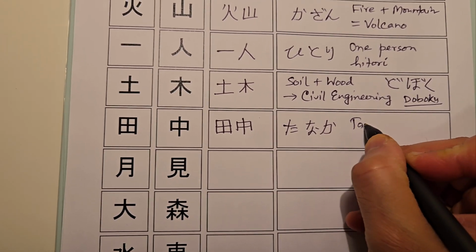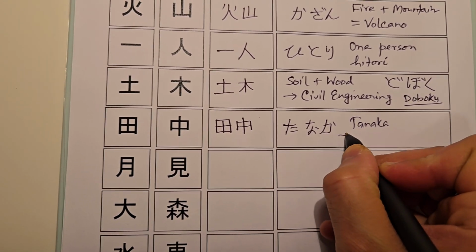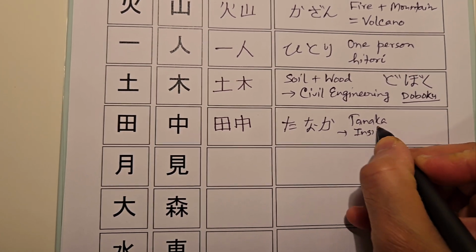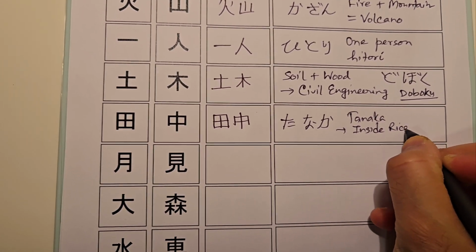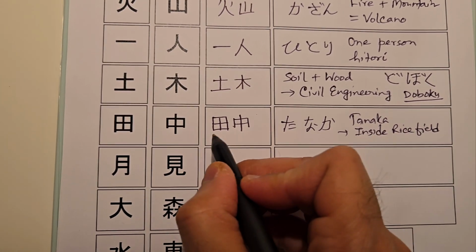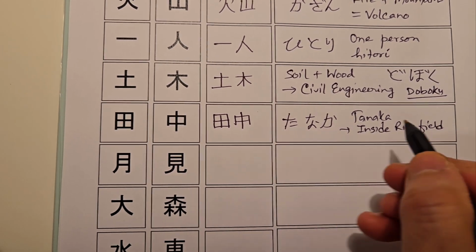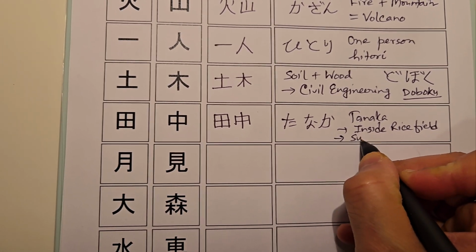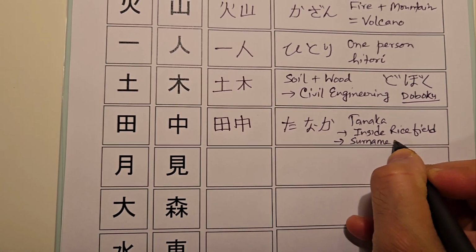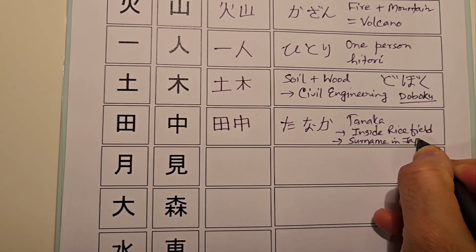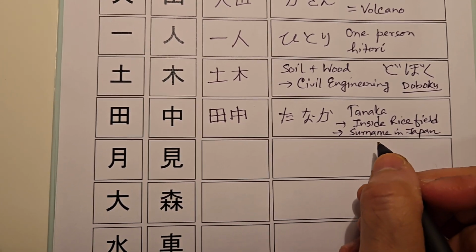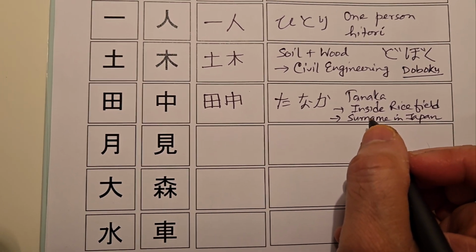Tanaka. The literal meaning is inside rice field, since this is rice field and this is inside, and this is also a popular surname in Japan. Tanaka-san. You might remember we have been using Tanaka-san in most of our videos in example conversations.